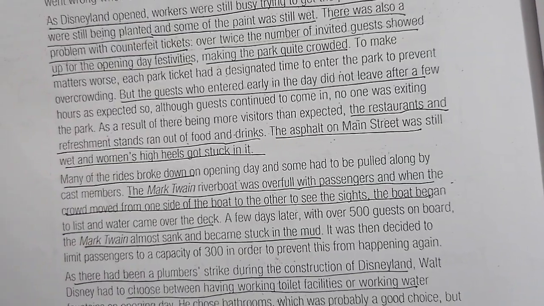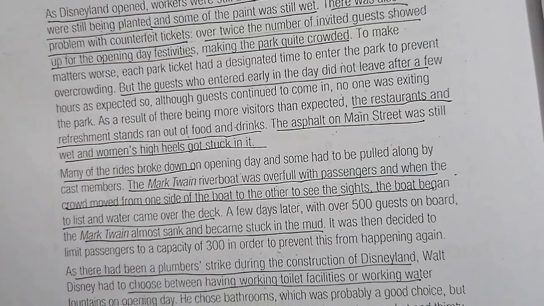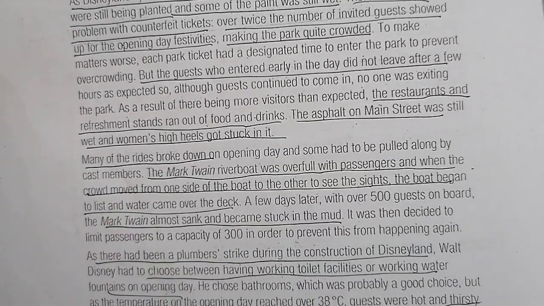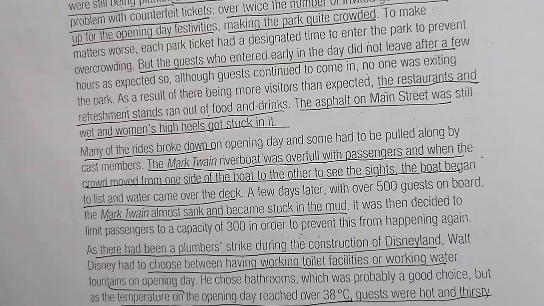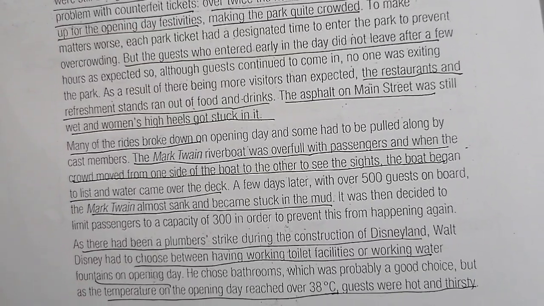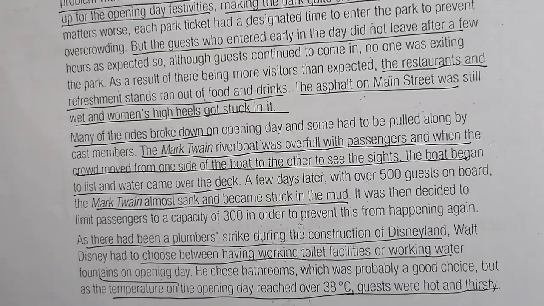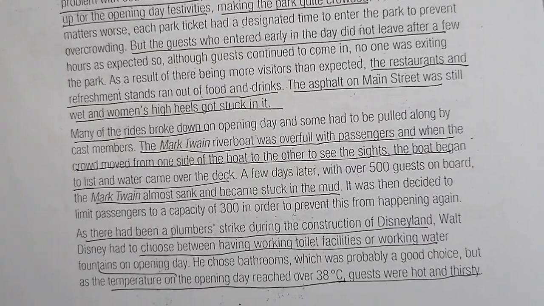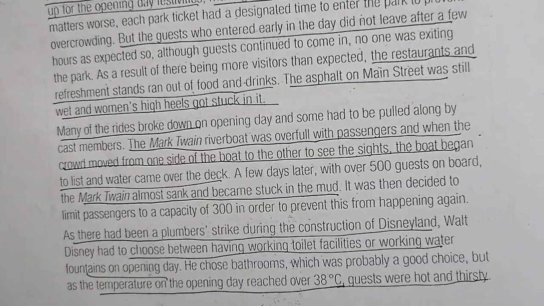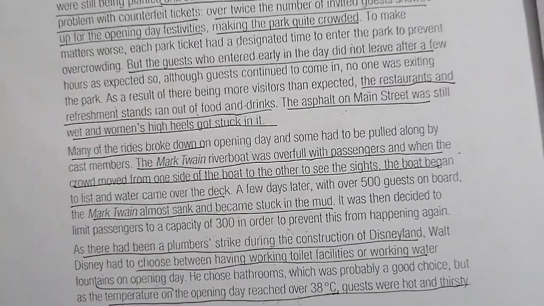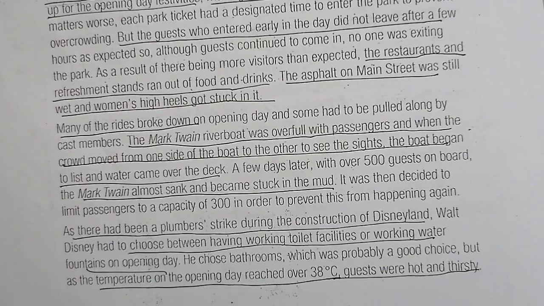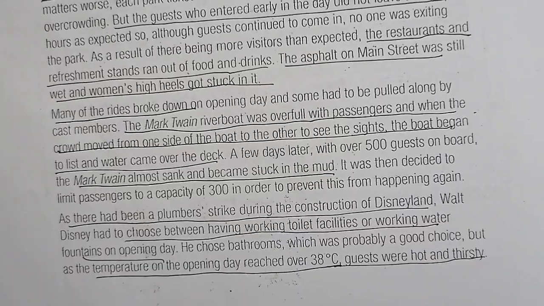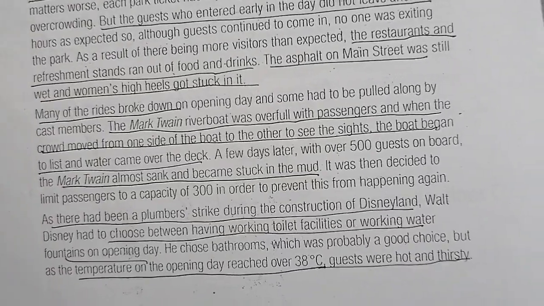The asphalt on Main Street was still wet and women's high heels got stuck in it. Many of the rides broke down on opening day, and some had to be pulled along by cast members. The Mark Twain riverboat was overfull with passengers, and when the crowd moved from one side of the boat to the other to see the sight, the boat began to list and water came over the deck. A few days later, with over 500 guests on board, the Mark Twain almost sank and became stuck in the mud. It was then decided to limit passengers to a capacity of 300 in order to prevent this from happening again.